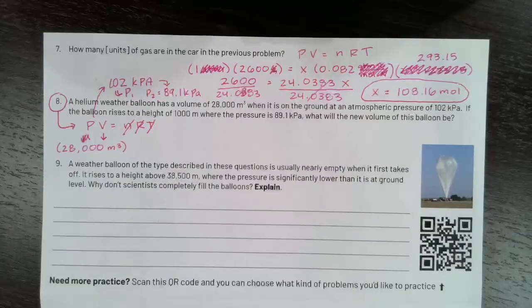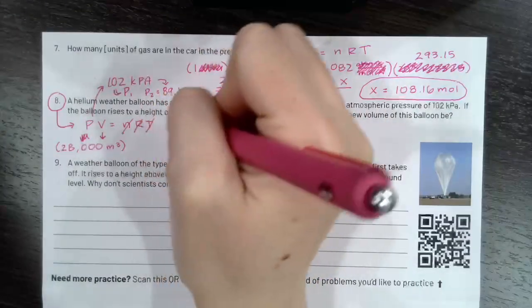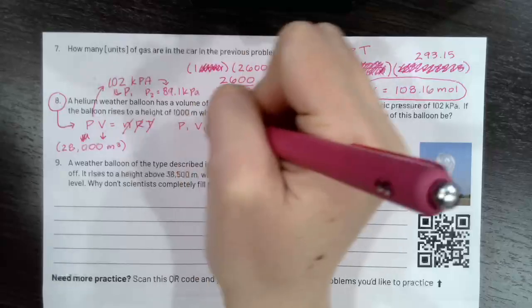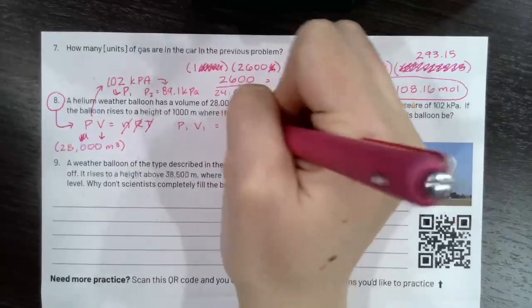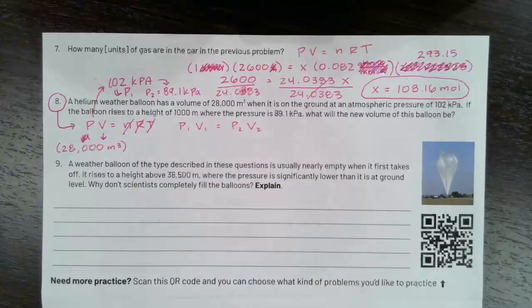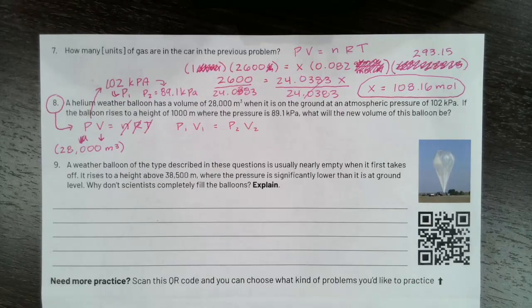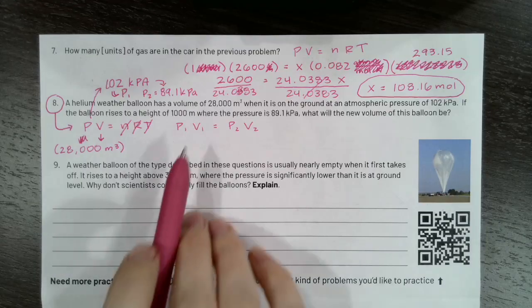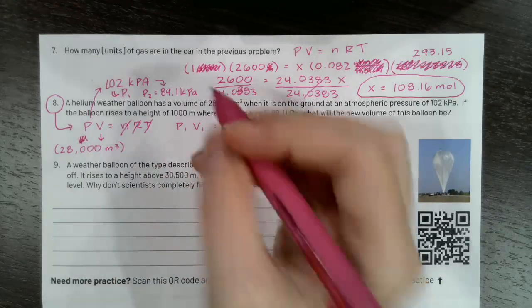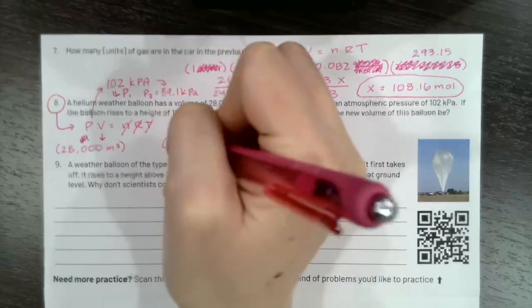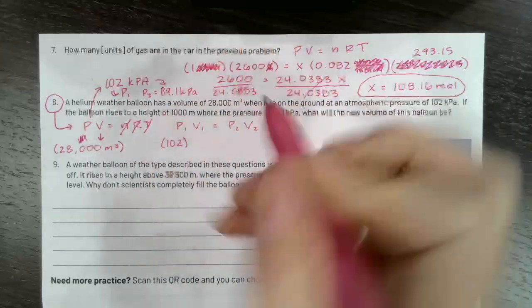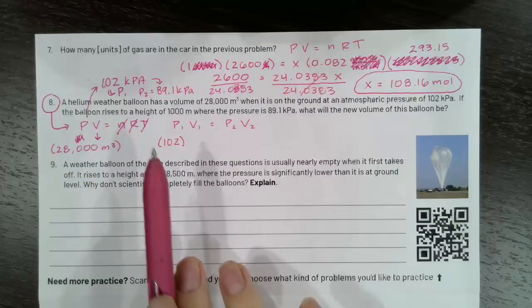All right, here we go. So that is going to be pressure 1 times volume 1 is equal to pressure 2 times volume 2. Shall we plug in our numbers? All right, Rodimus, walk me through it. Where am I plugging in these numbers? Okay, you're going to plug in pressure 102 kPa. I'm going to leave out the units right now.